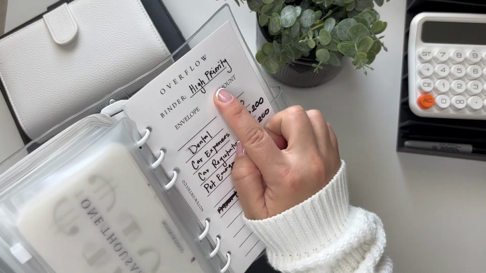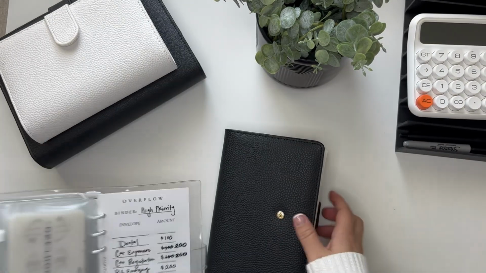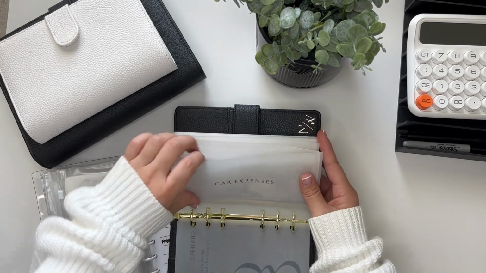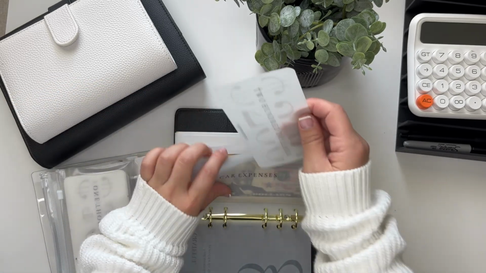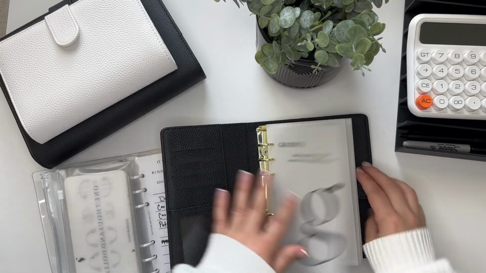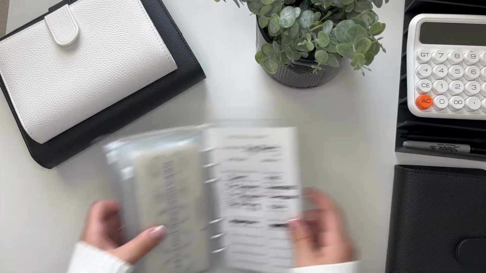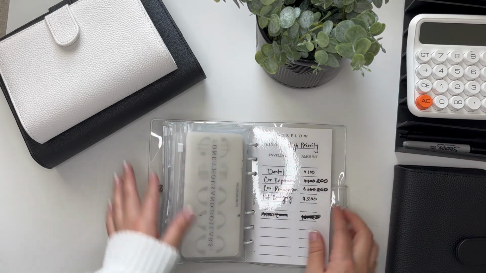But for instance, this is my high priority binder. So you see the binder is high priority. Let's go down to car expenses, and there should be a $200 placeholder in there. I go to that envelope specifically, and bada bing, there's the $200 placeholder. So in the future, if I ever need money from that placeholder, or if I ever need to uncondense it, I can always come to this binder instead of going to the bank, right?